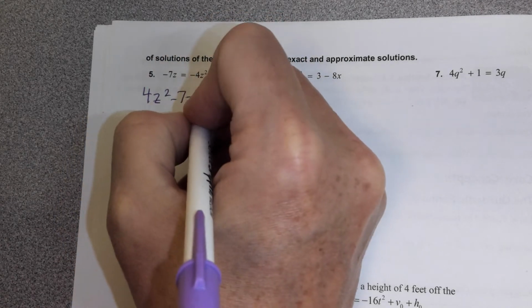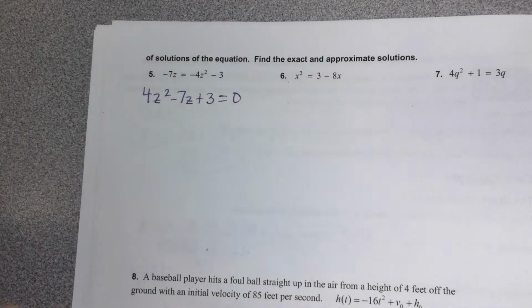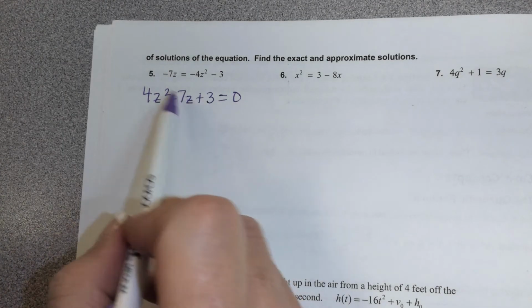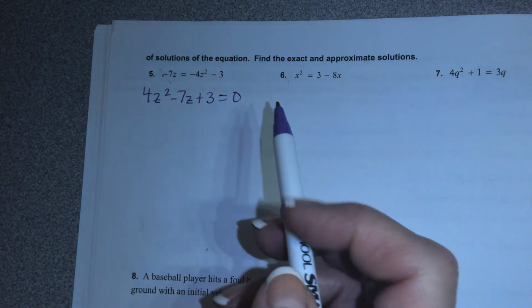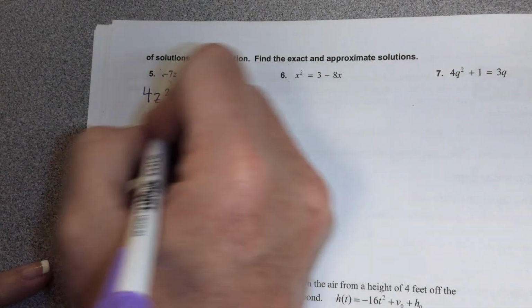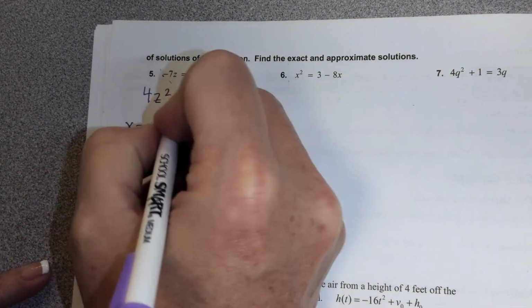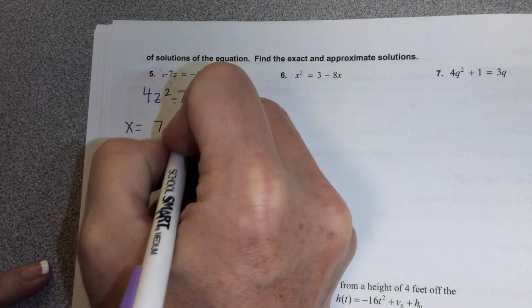Take that over there. It must be in standard form in order to be able to use the quadratic formula. So I left this here, took those both over. Alright, so now, using that quadratic formula, it's going to be x equals negative b plus or minus square root.